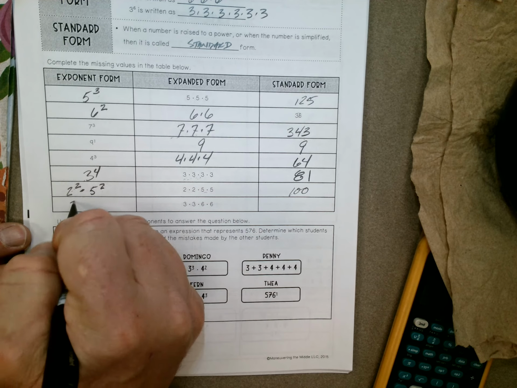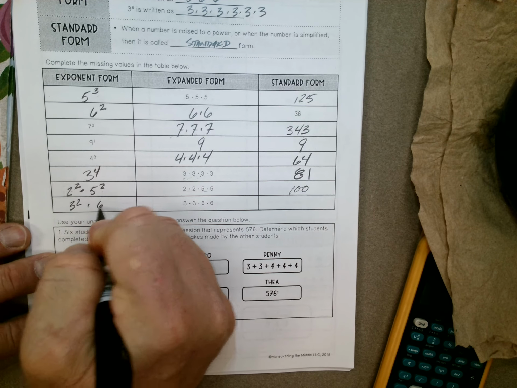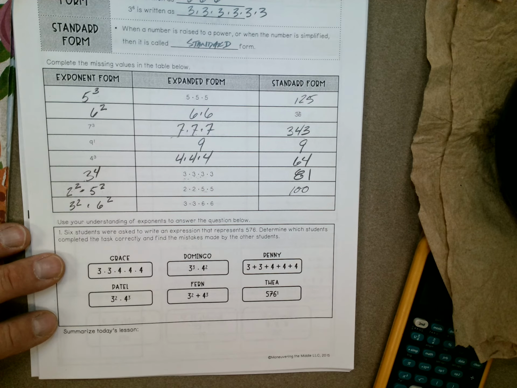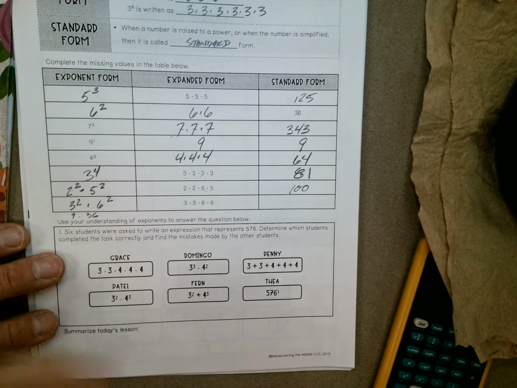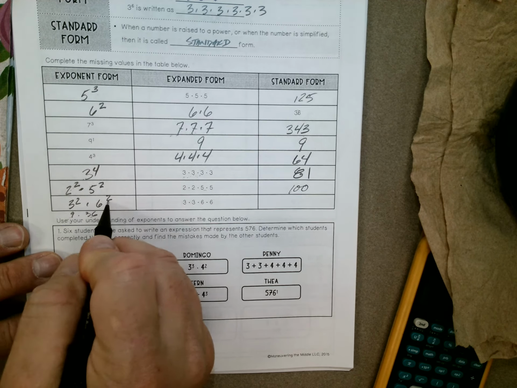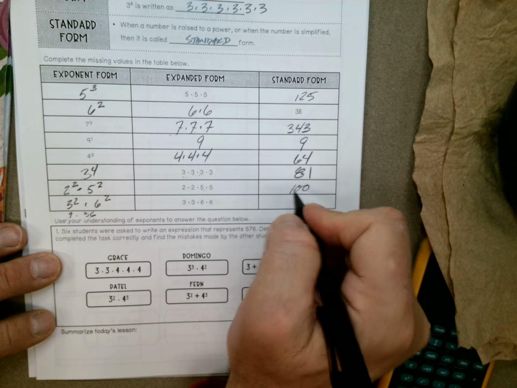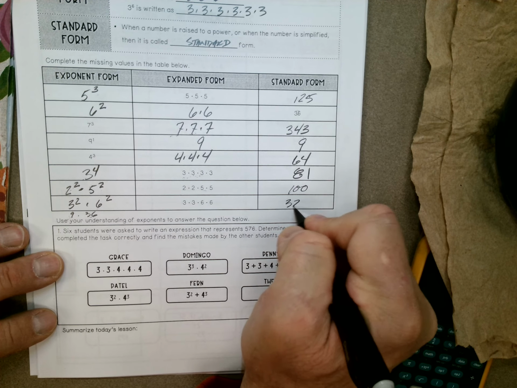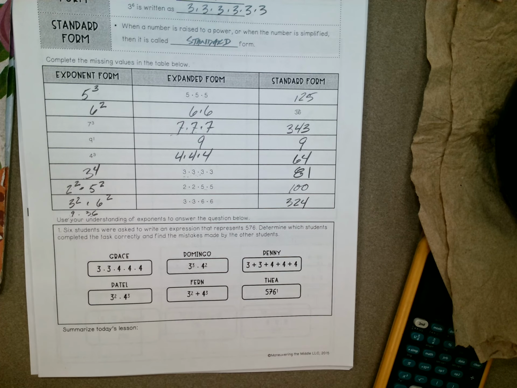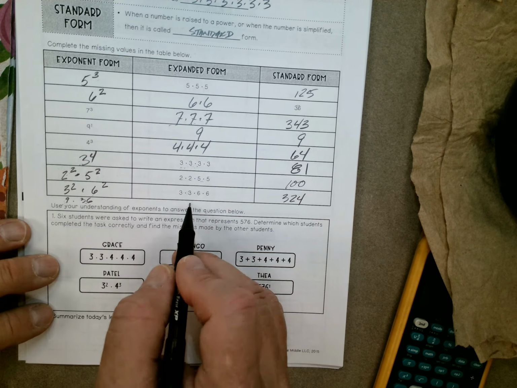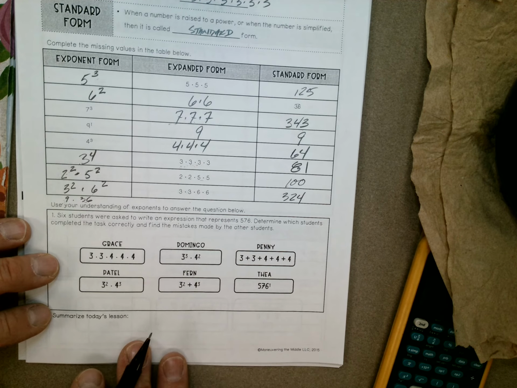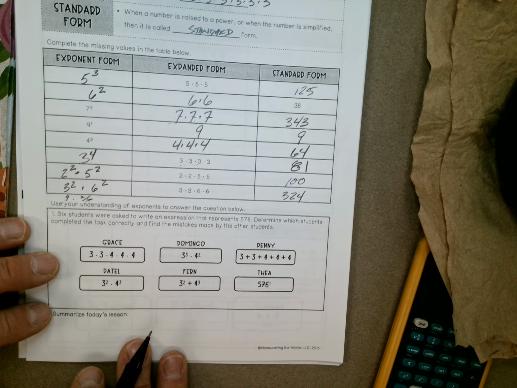Let's try that again. 3 squared times 6 squared, right? So the numbers are getting a little bit bigger here. This is 9 times 36, right? 9 times 36, because 6 squared is 36. 9 times 36 is 324. So again, don't be afraid to or hesitate to use your calculator when the numbers get bigger. Just understand that we have expanded form, standard form, and exponential form.